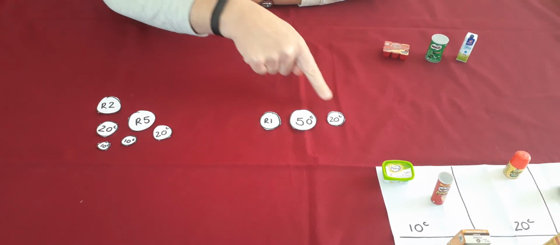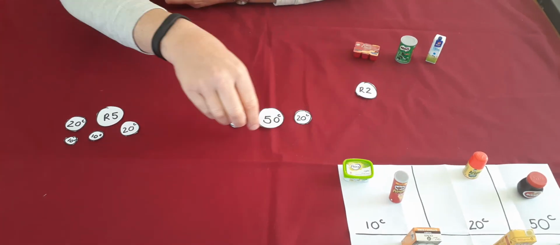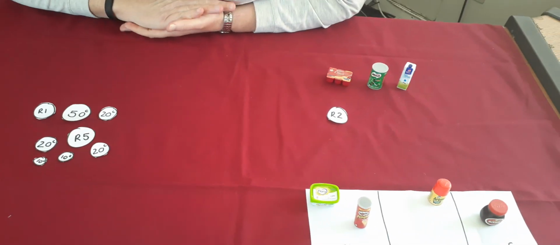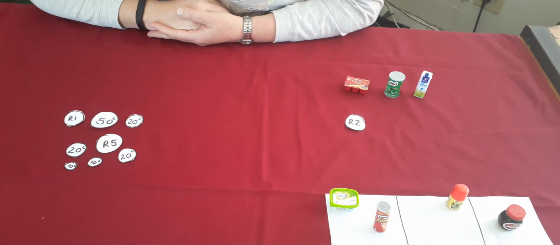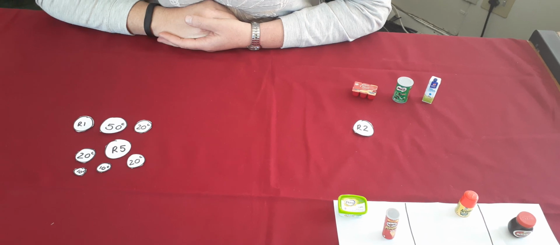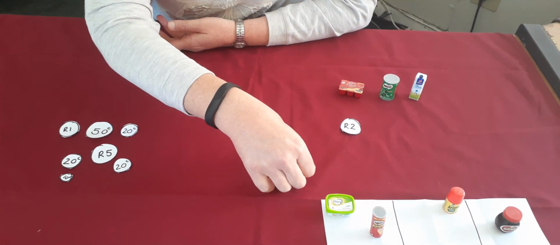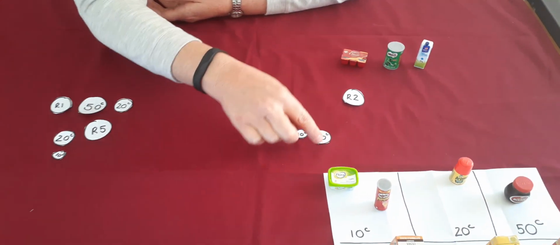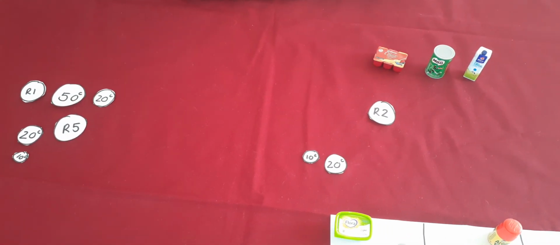If I didn't have 1 rand 50 and I only had a 2 rand coin, then my cashier would have had to give me some change. What change would you have to give if it was 1 rand 70 and I gave you 2 rand? Let's have a look. 1 rand 70, that makes it 1 rand 80, 1 rand 90, 2 rand. The 30 cents would have been my change.